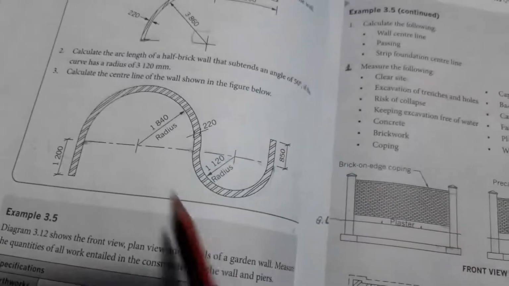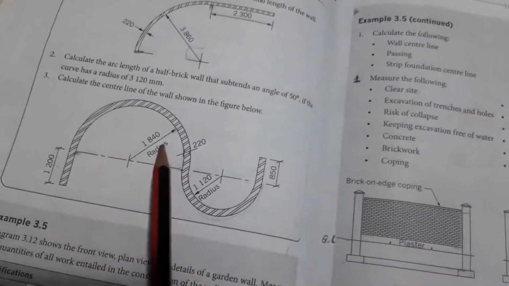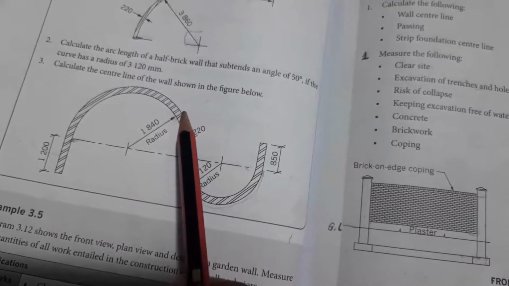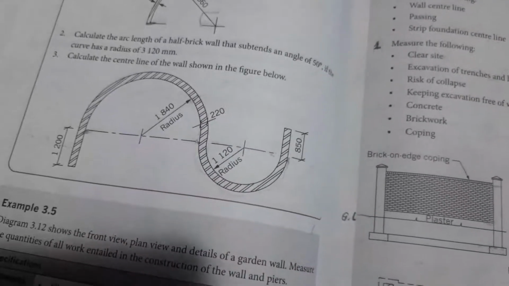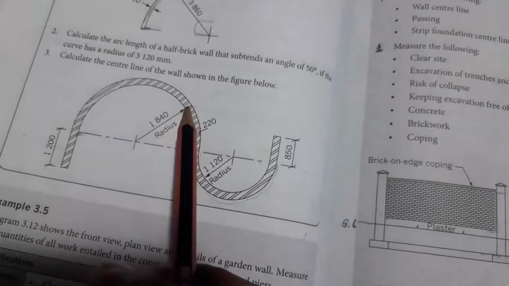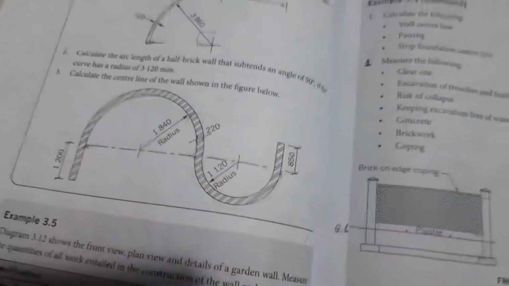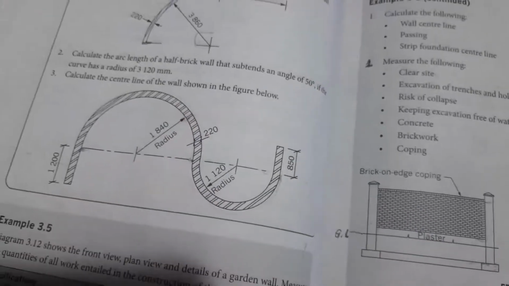So what you could have done here, first you'll have to get the accurate radius, which is the outer face radius.